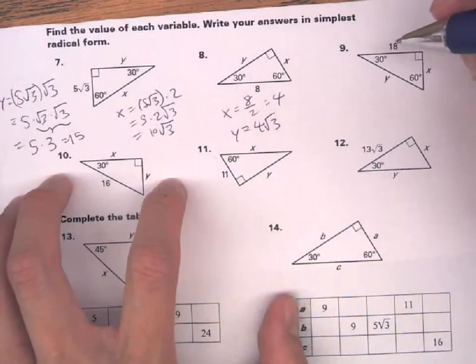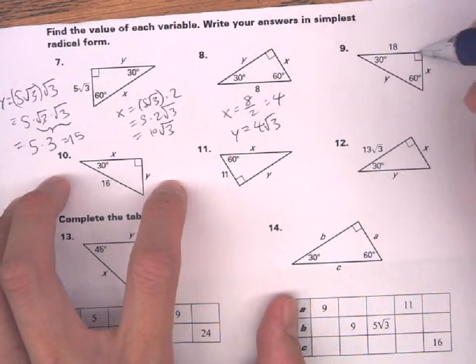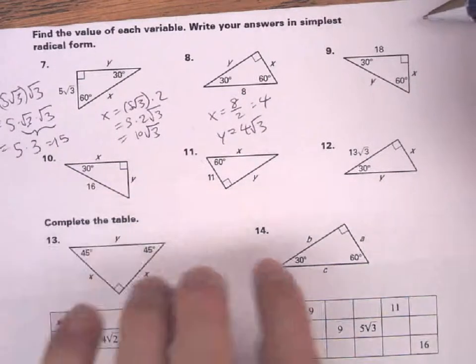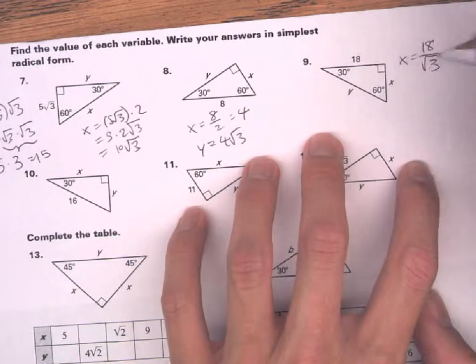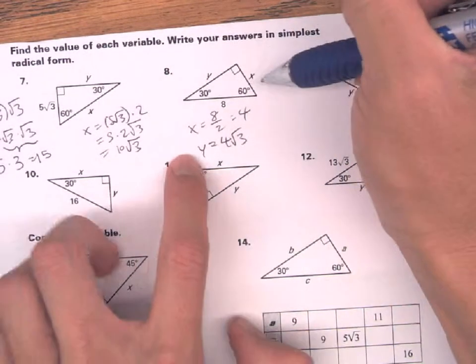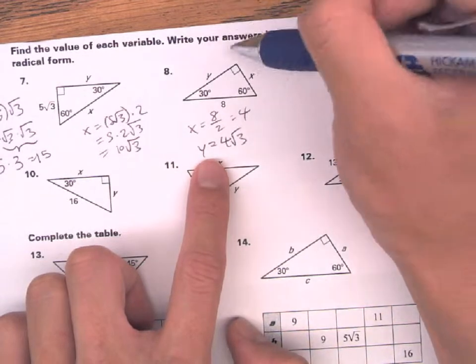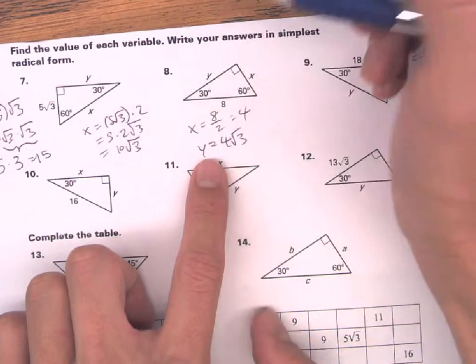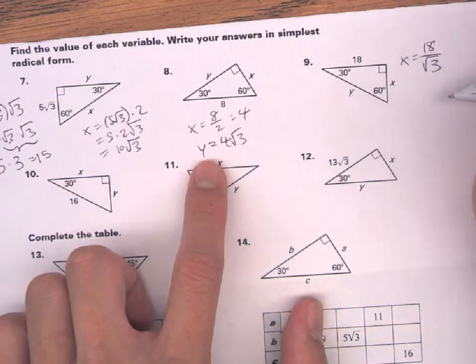Okay, number 9. Here we're given a long leg, and we need to solve for the short leg. The long leg is square root of 3 times as long as the short leg. So in order to solve for x here, x is going to be 18 divided by the square root of 3. In the previous one, to solve for the long leg, you multiply the short leg by square root of 3. In this case, we're given the long leg and need to find the short leg, so we divide by square root of 3.